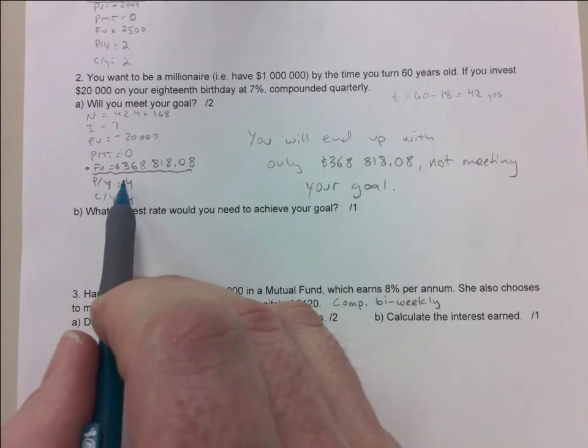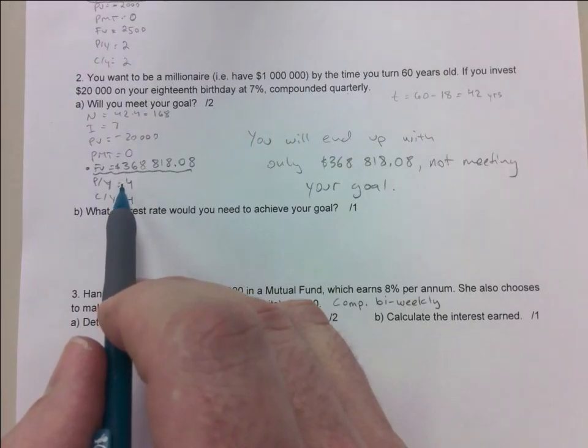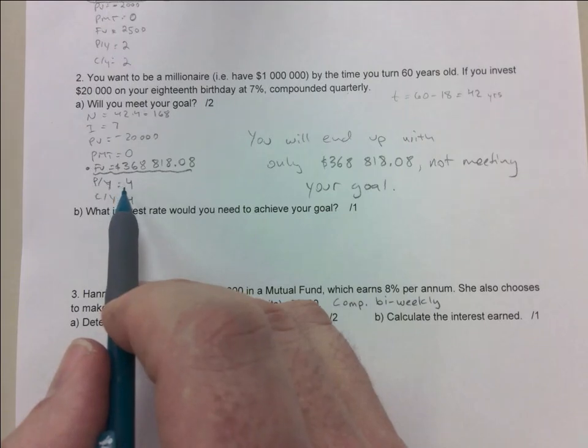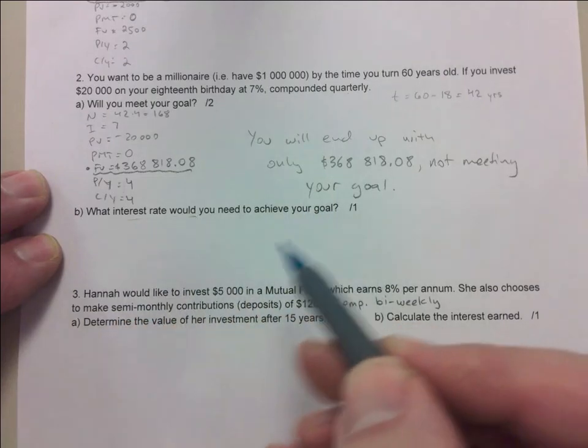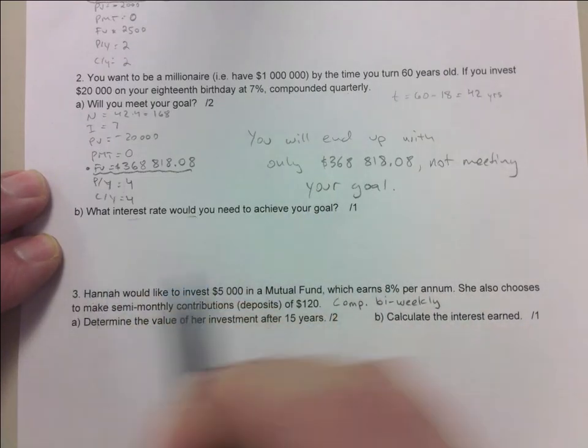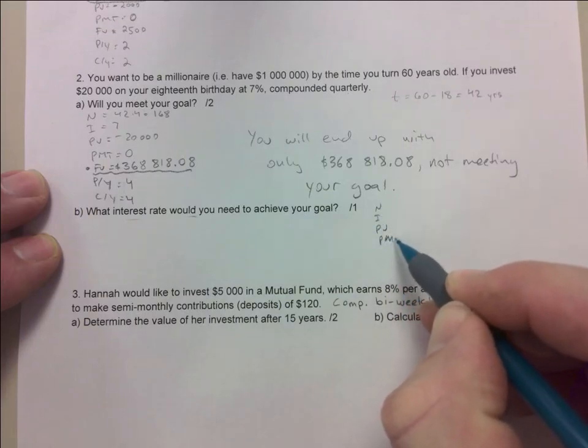One mistake, half off. More than one off. Sorry, if it's 2, 1 off. If it's more than 2, you don't get anything. Just mean, right? What is the interest rate that would allow you to achieve this goal? I apologize for not leaving you enough room, but just be creative.